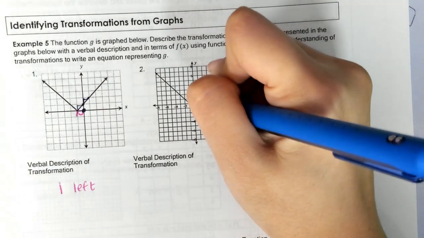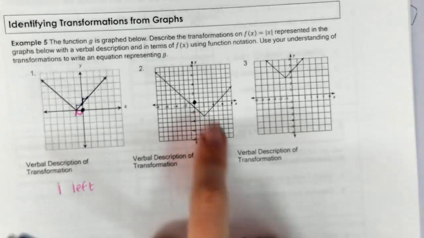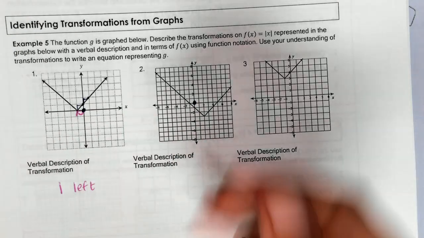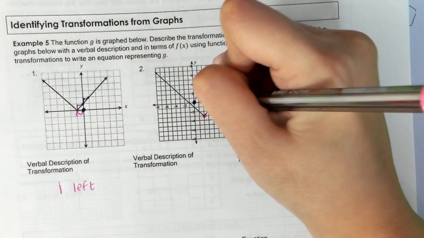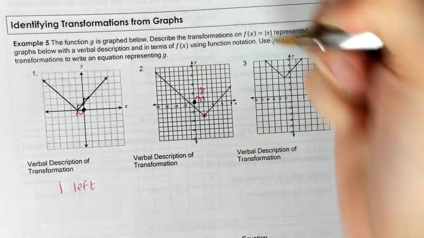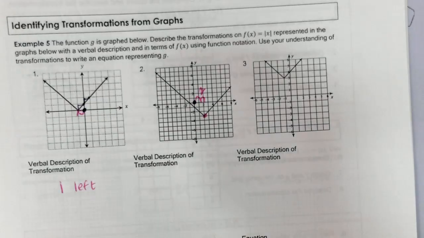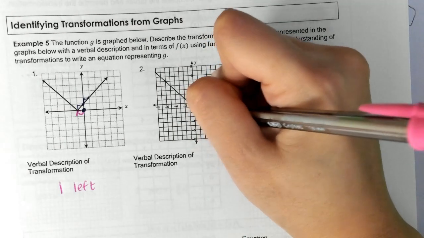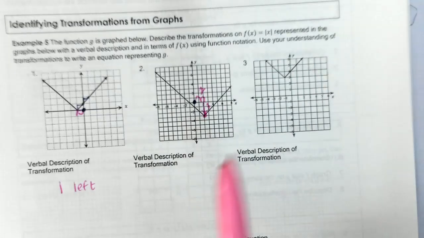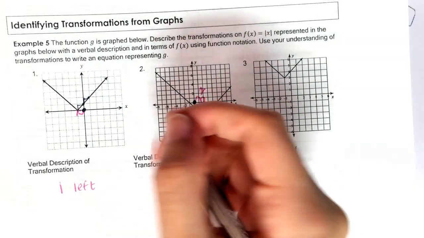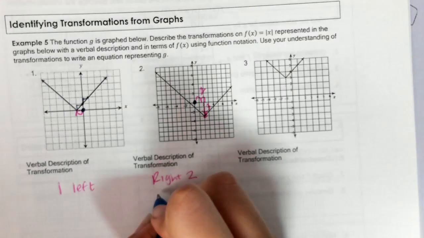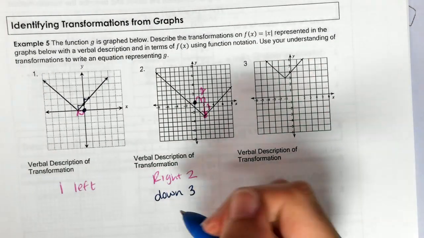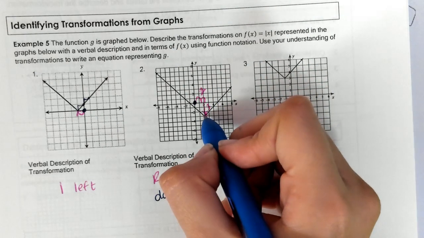Now here, my point originally starts here, but it ends here. So let's see what's going on. I can see that it's moving right 1, 2. So it went right 2, but not only did it go right 2, it went down 1, 2, 3. So I went right 2, and down 3. I can check my stretch and my compression. Up 1 over 1, up 1 over 1, so there's no stretch or compression.